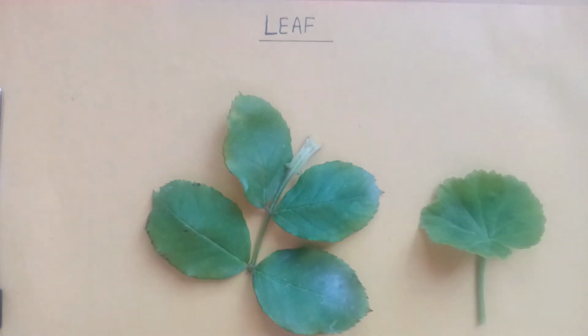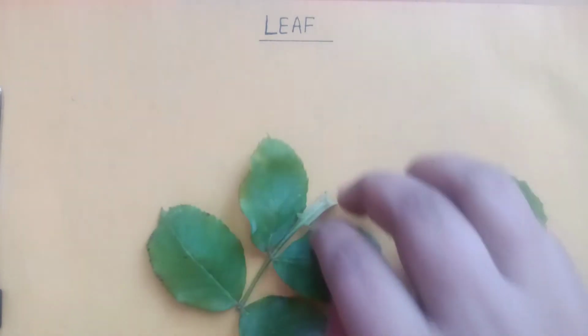Greetings to all. Today in this video we are going to study the leaf, its structure and its functions. In this video we are only going to concentrate on the structure of the leaf and the functions of the leaf. So let's get started. First we are going to start with the structure of the leaves.